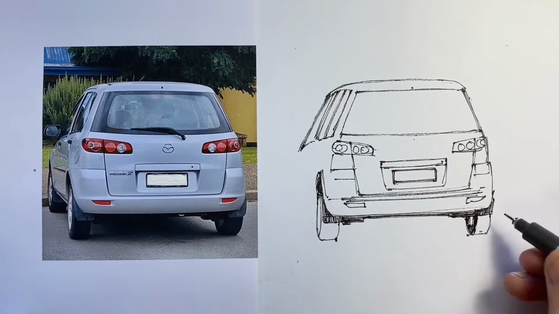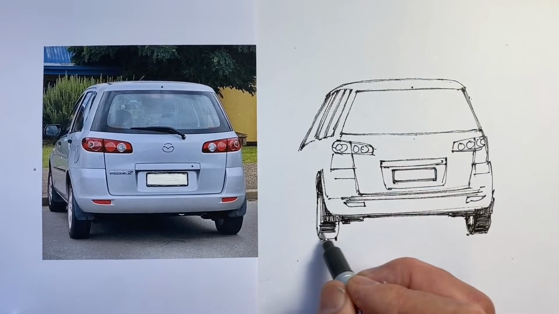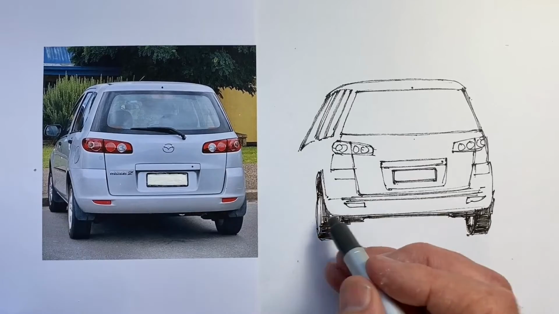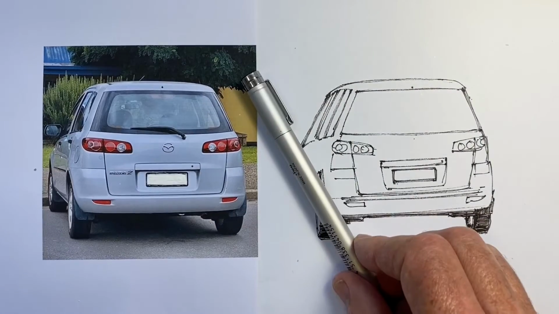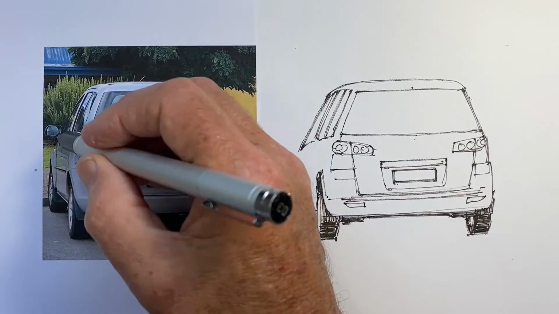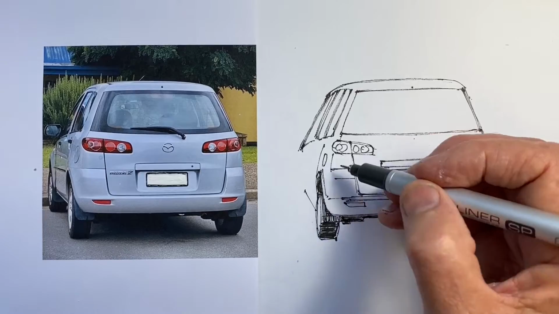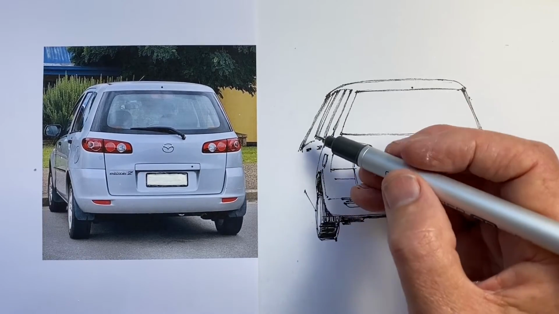And then it's a case of putting some hatching in to indicate the color of the tires, simply because they are a lot darker. And now I'm working at these angles, and I'm using the same technique I use for measuring perspective angles in buildings, using my pen as a guide, measuring the angle and then transferring it across.